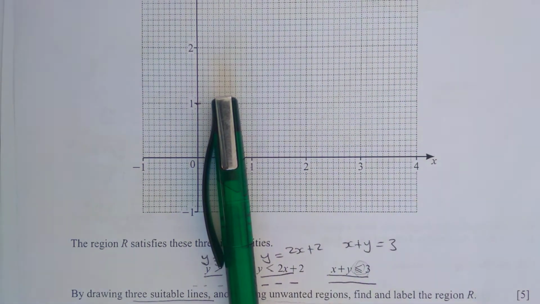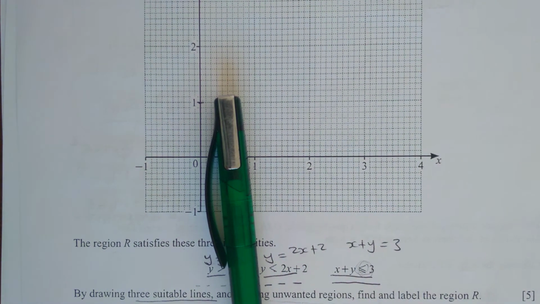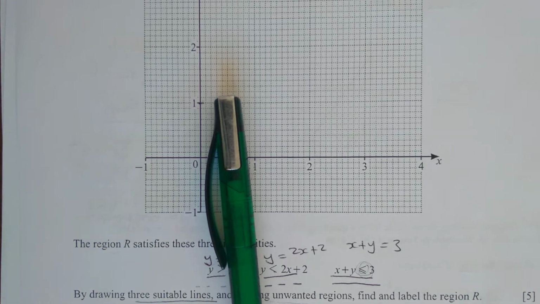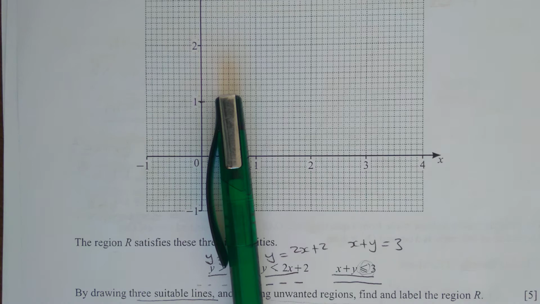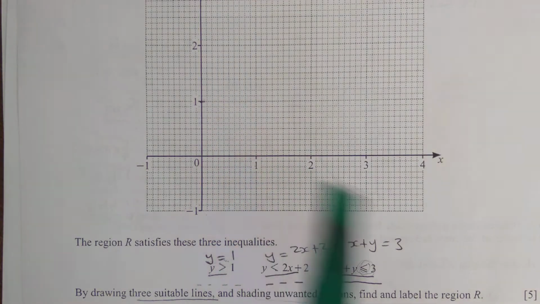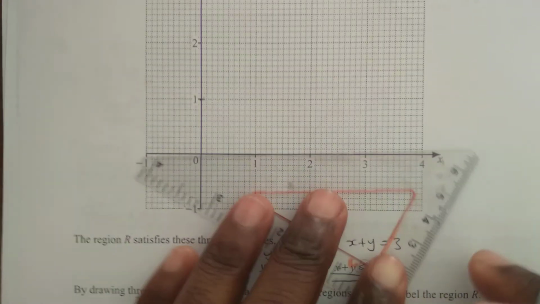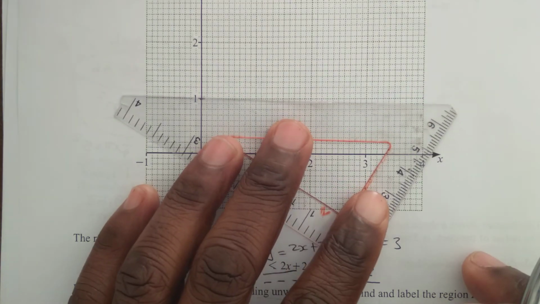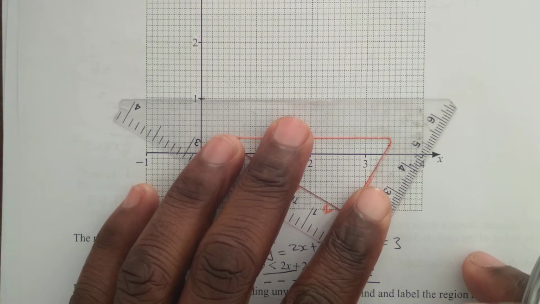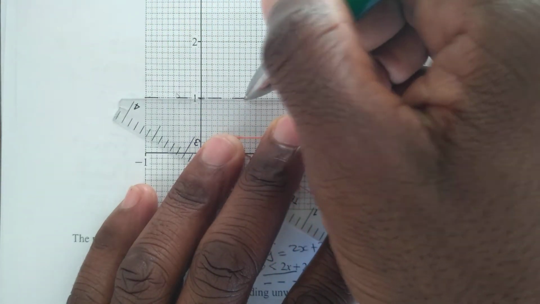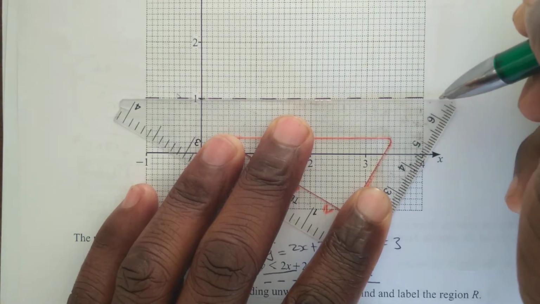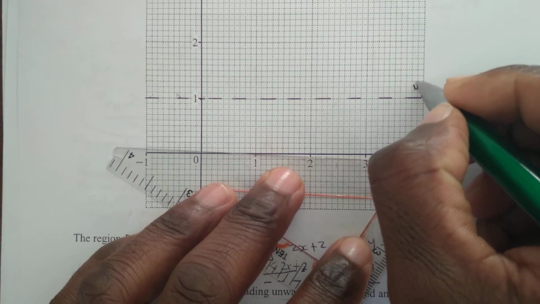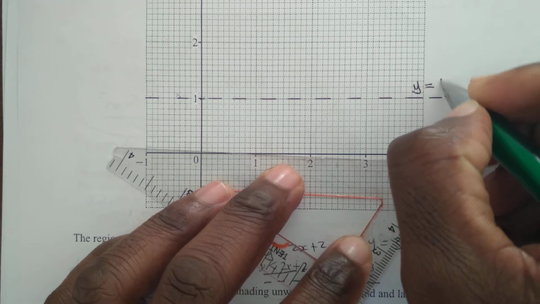I'll try to get something to draw. Let me get a ruler. So I'm going to draw a line that is passing through 1 using this ruler of mine, and this must be a broken line. So this is the broken line. As you can see, I'll go ahead and label this line y equals 1.